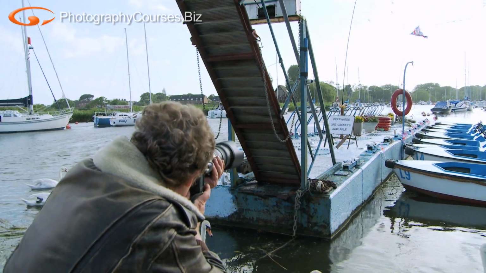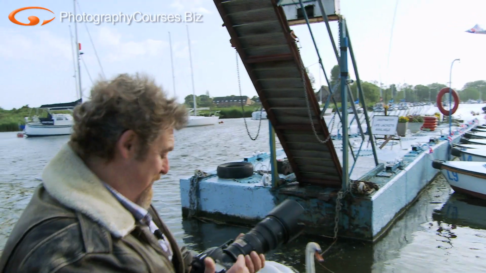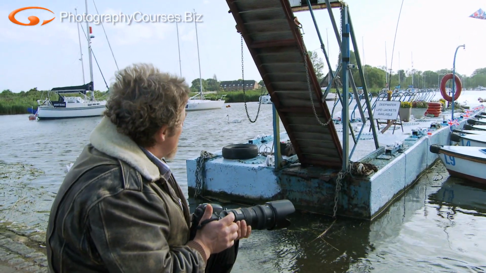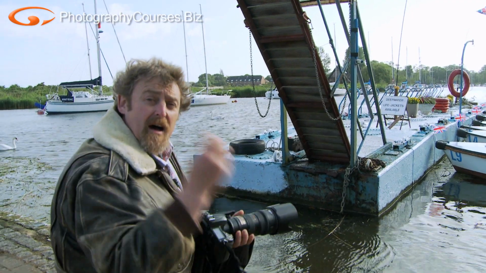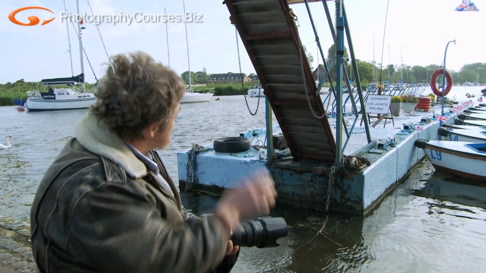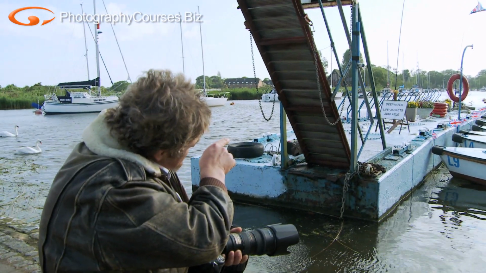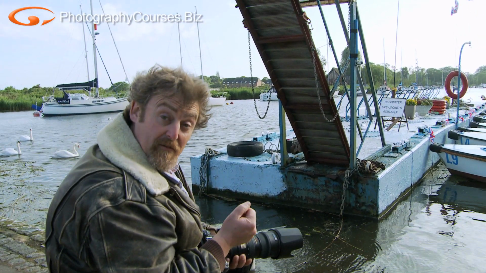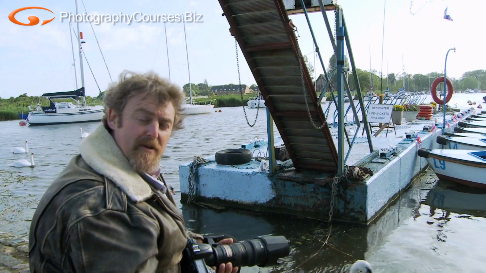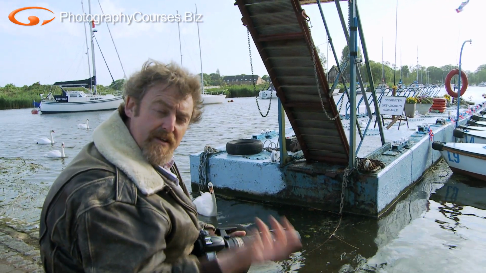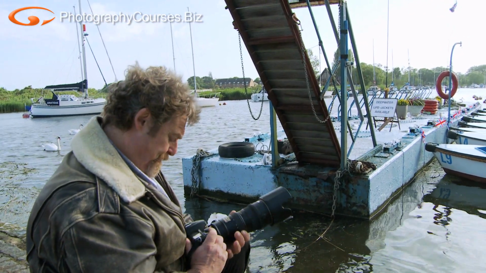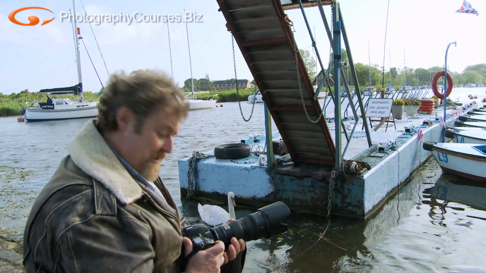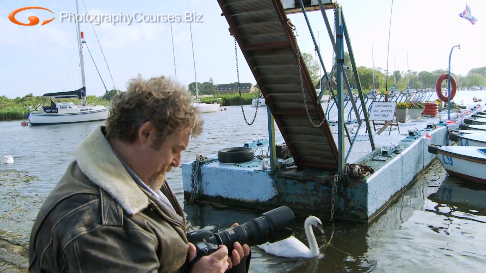So focus on the... No, sorry. I'm getting ahead of myself, aren't I? How much depth of field do I want? I want a very shallow depth of field because I want the rings to be nice and sharp, but I want everything either side of them to be a bit soft. So that's going to tell me which aperture I need, because the wider the aperture, the shallower the depth of field. So I'm going to set my widest aperture. That is the lowest F number.